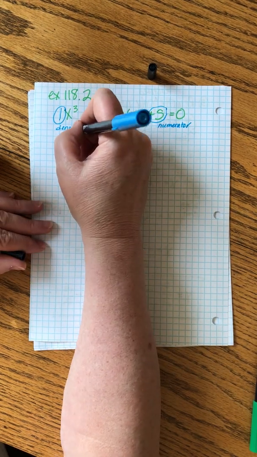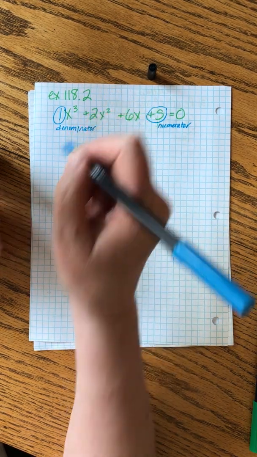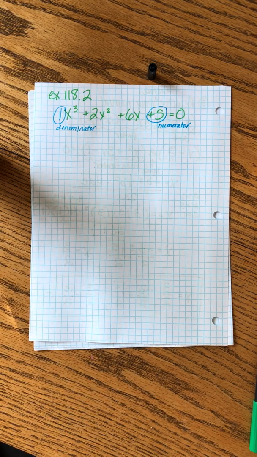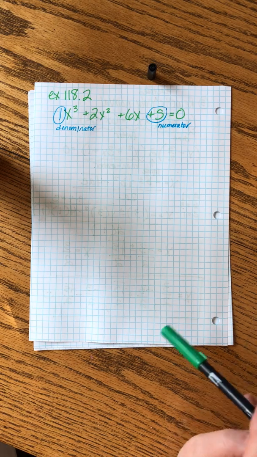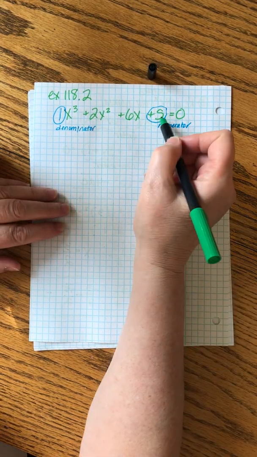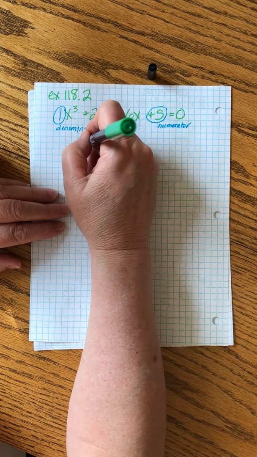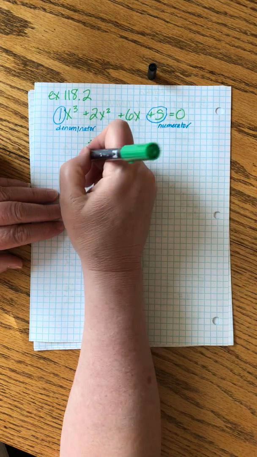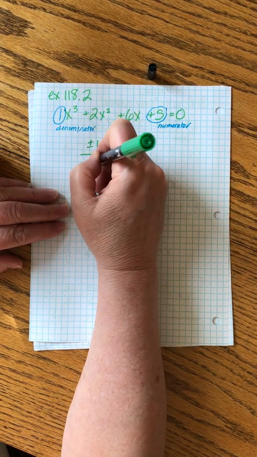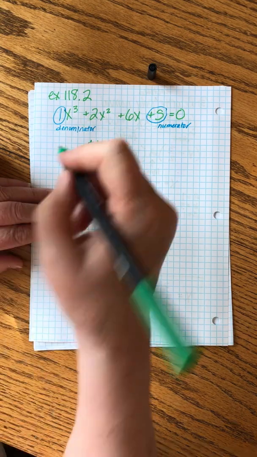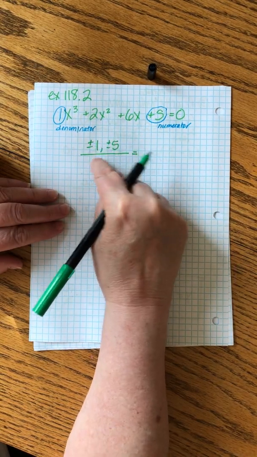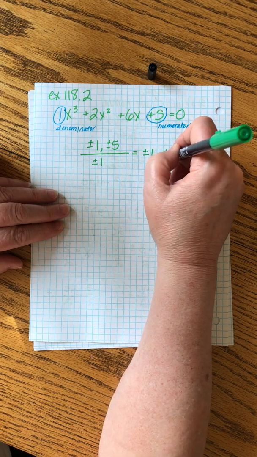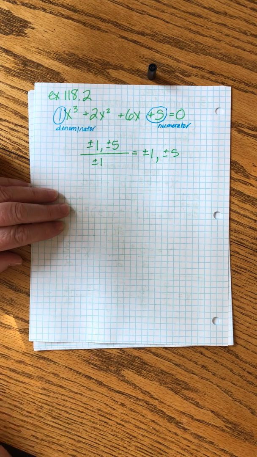Remember that technically we call them the integral factors, but because our numbers are nice and simple, the word integral isn't really important yet. Okay, so what are our possible factors of this one? Well, this is pretty easy. Plus or minus 1, plus or minus 5. These are prime numbers, right? So we don't have a lot of options. And this is just plus or minus 1. So that means that when we simplify this, it can be plus or minus 1, or it can be plus or minus 5. That's all. There aren't that many options for us.